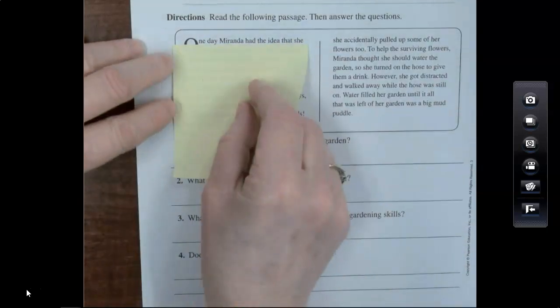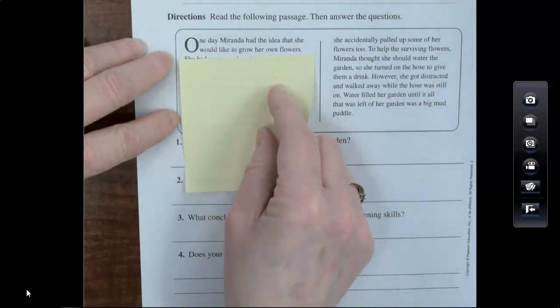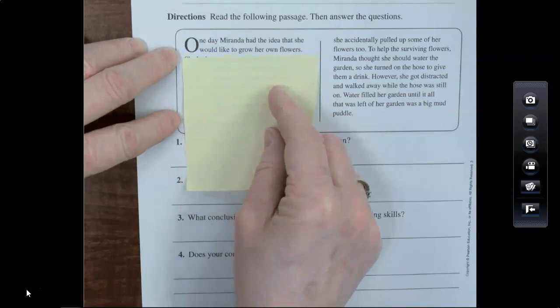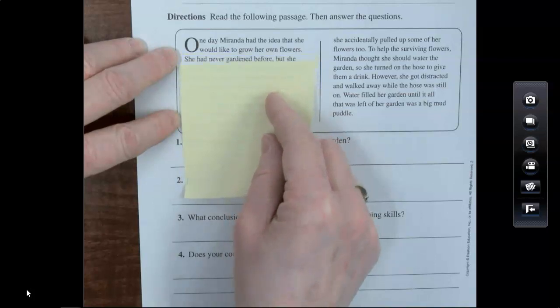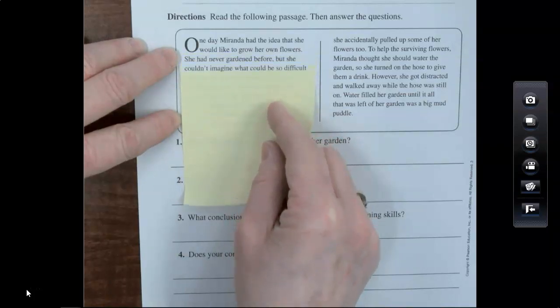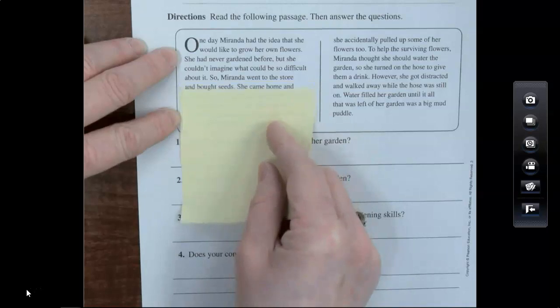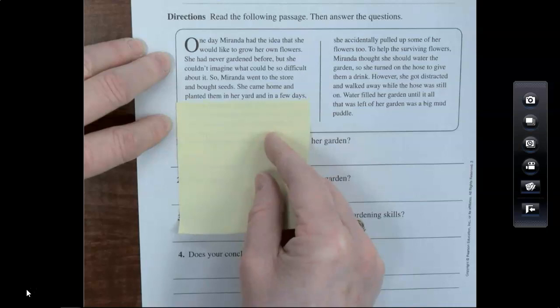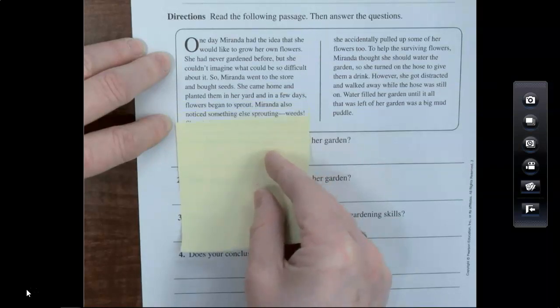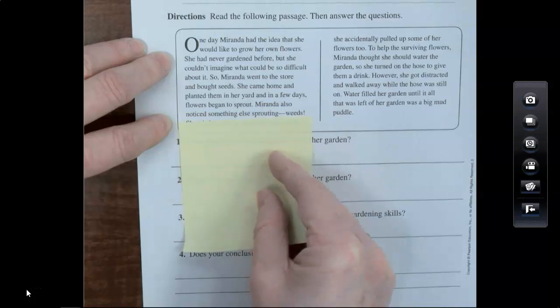One day Miranda had the idea that she would like to grow her own flowers. She had never gardened before, but she couldn't imagine what could be so difficult about it. So Miranda went to the store and bought seeds. She came home and planted them in her yard, and in a few days, flowers began to sprout. Miranda also noticed something else sprouting, weeds.